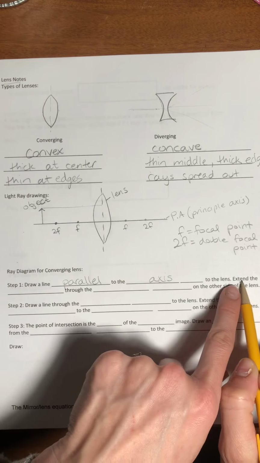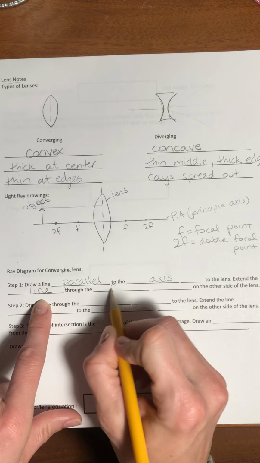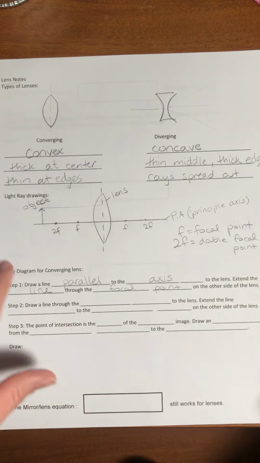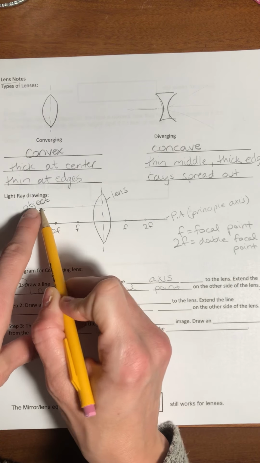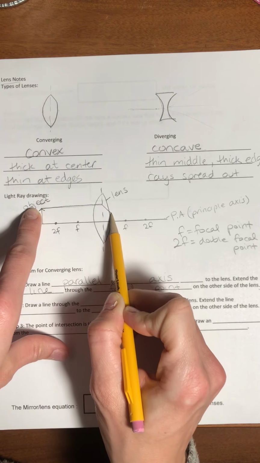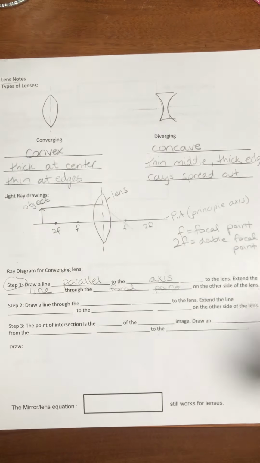Okay, so the first line you're going to draw is going to be parallel like that to the lens. That's all we did. Extend the line through the focal point on the other side of the lens. Okay, so this step one is just a straight line: you start from the top of the object and you draw a parallel line to the lens and then you extend the line through the focal point. Let me get my ruler.